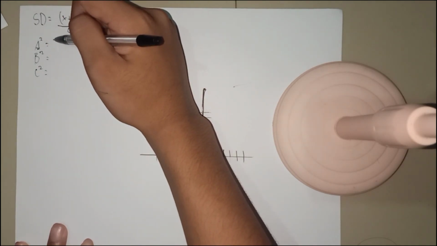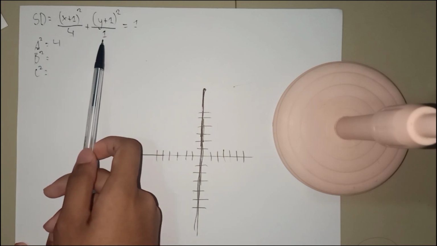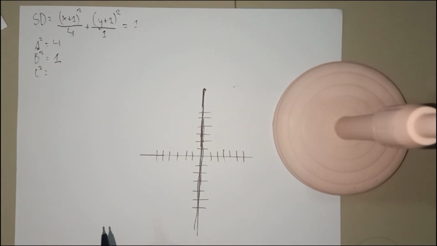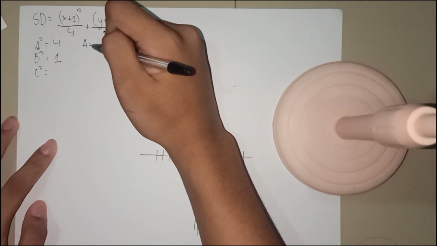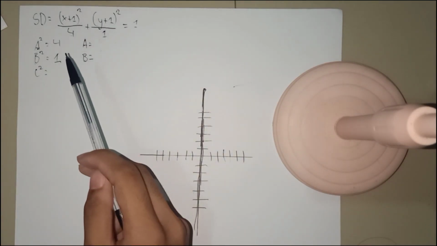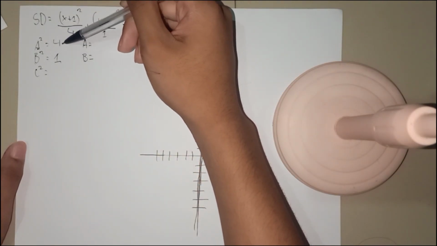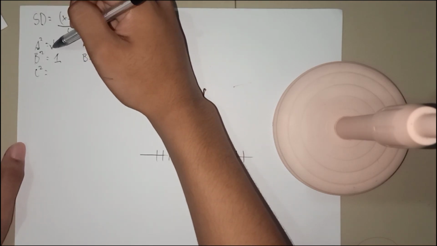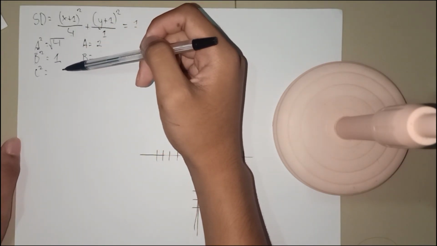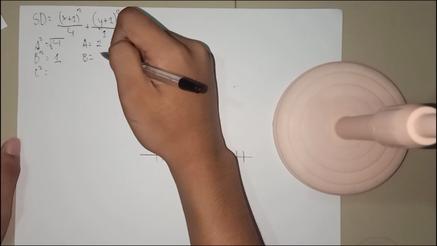Our a squared is number 4. Next is to find the b squared. Our b squared is here, so we're gonna put number 1. And let's first find the a and the b of the following. To find the a and b, let's find the square root of these numbers. a squared is equal to 4, so a is 2. And b squared is equal to 1. The square root of 1, that's right, it's 1.